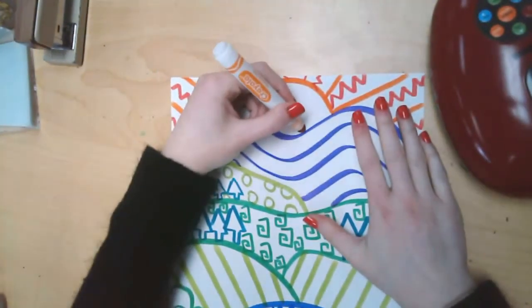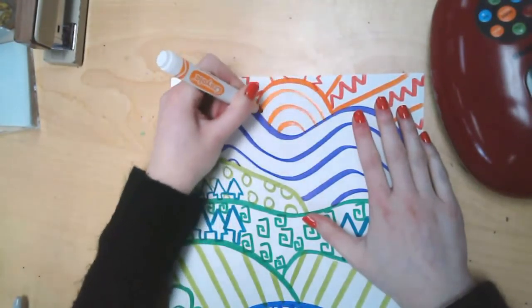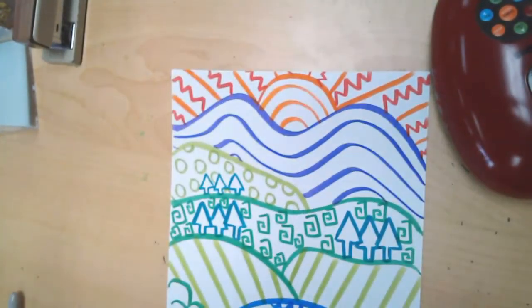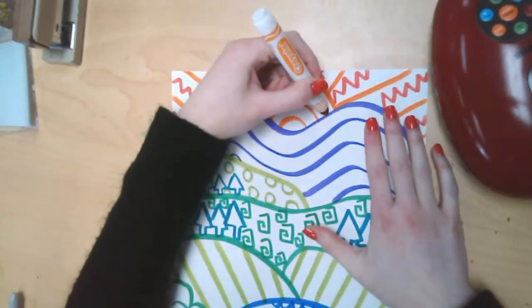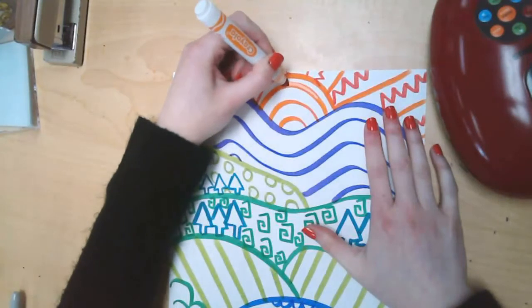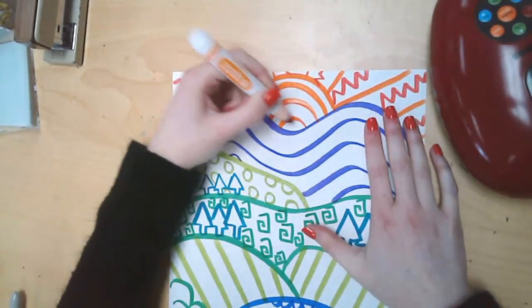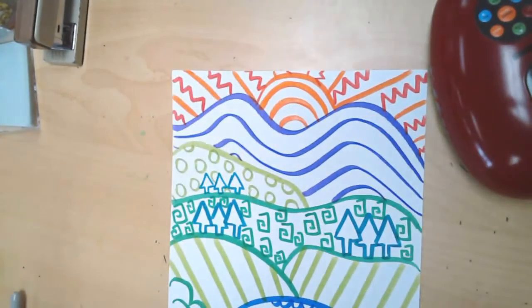And I decided I wanted to add a pattern inside my sun because I missed a spot. Whoops. So after I have done that, I will start to color in the landscape. So like I said, you want to make sure that you're coloring more on the lighter side just so we can see your amazing patterns.